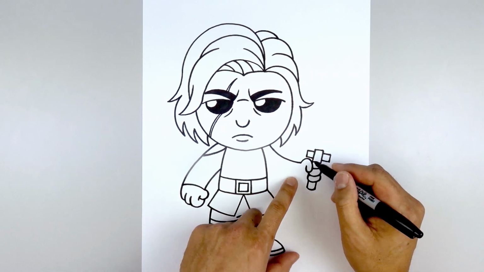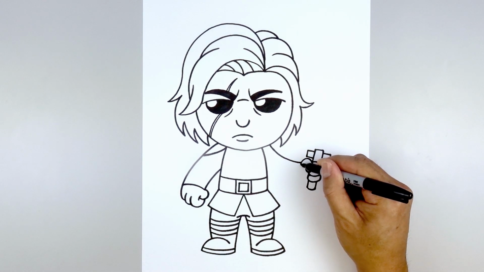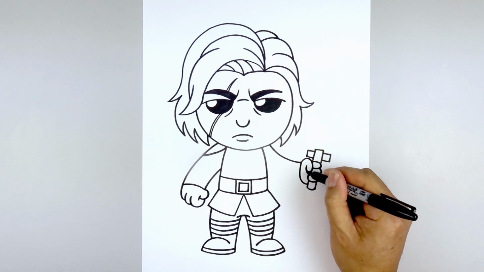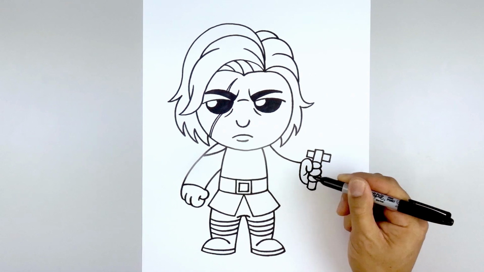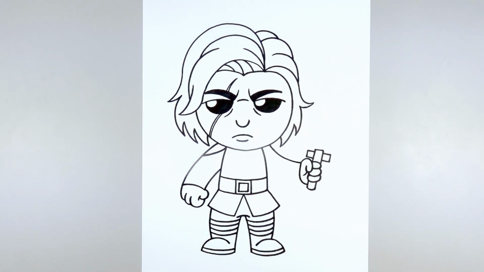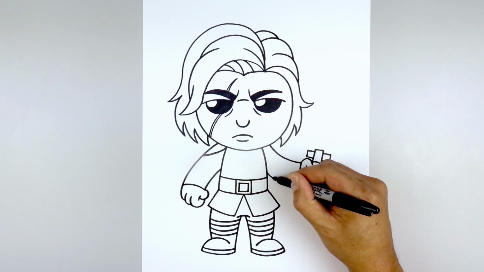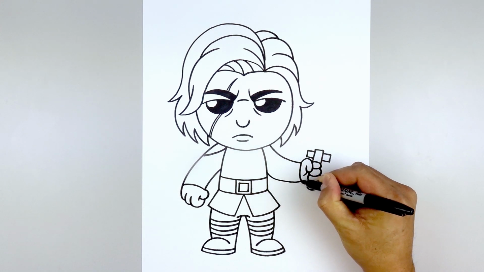Now I'm going to move back in and finish off the arm. Starting from the wrist, we'll curve down, and then pull that out underneath the handle. And then from the thumb, curve down and in for the palm. Now I'm going to move halfway along the side of the body, curve down, and then up in behind the hand.